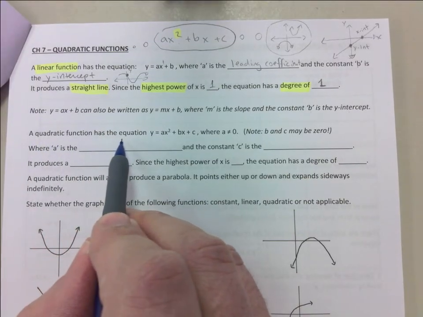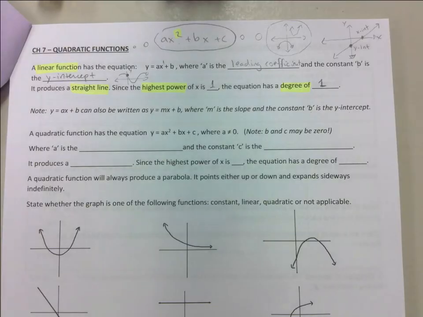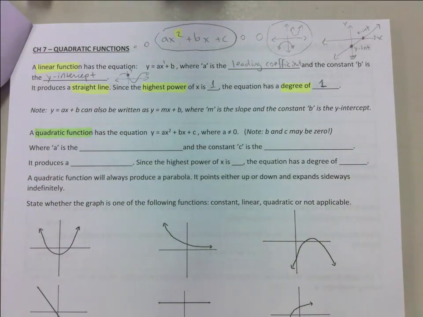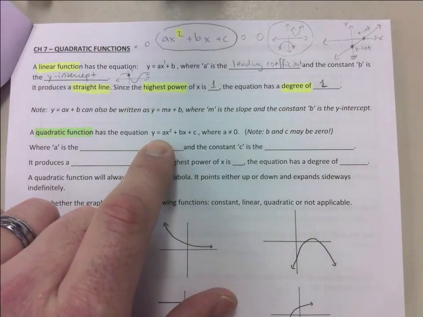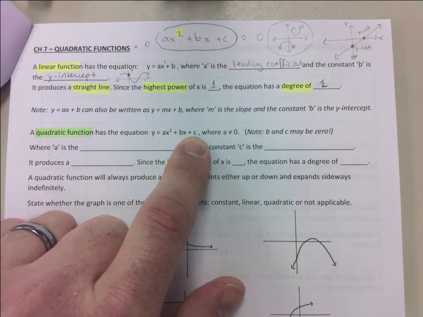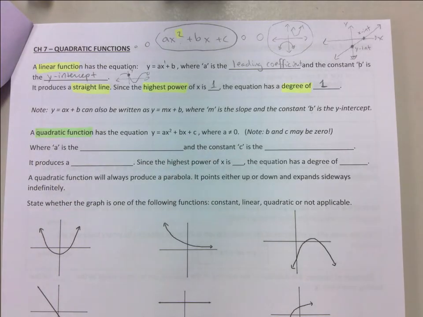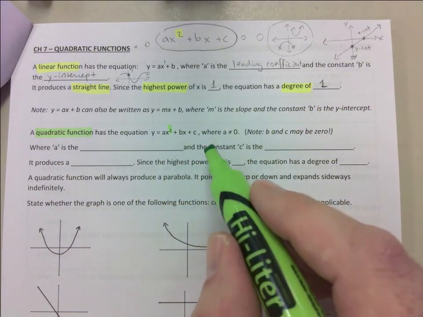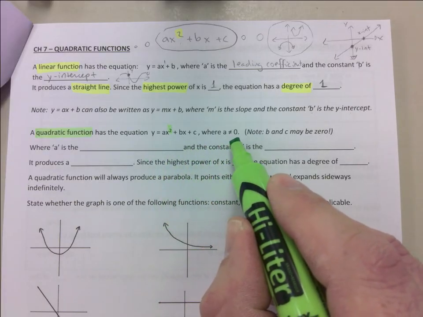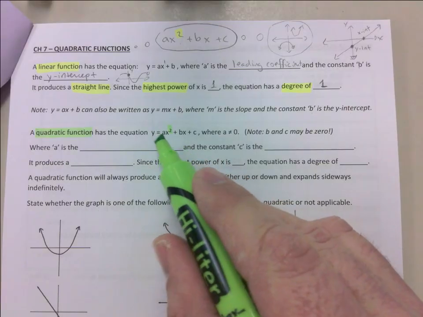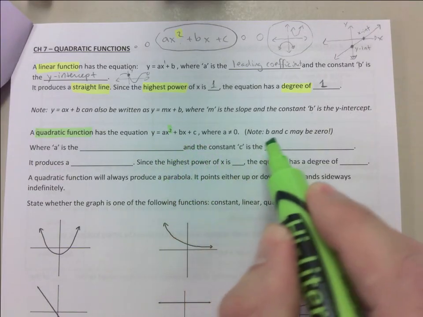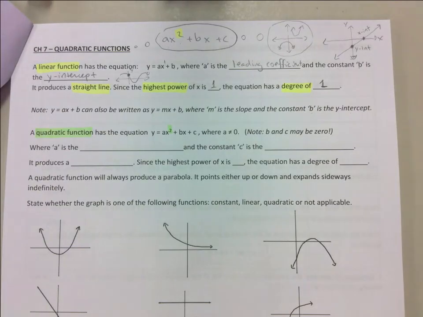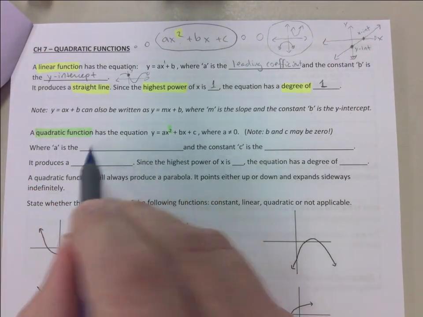A quadratic function has the equation y equals ax squared plus bx plus c. I'm going to highlight that little 2 on the top there. You just have to make sure that a cannot be 0, because then this whole thing would be 0. b and c, however, may be 0. That is okay, right? And again, a is the leading coefficient.